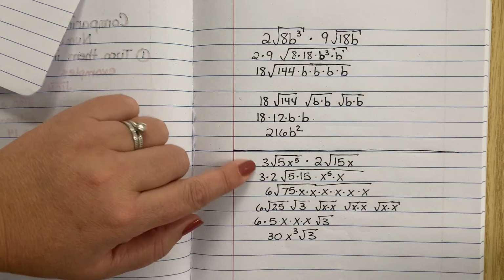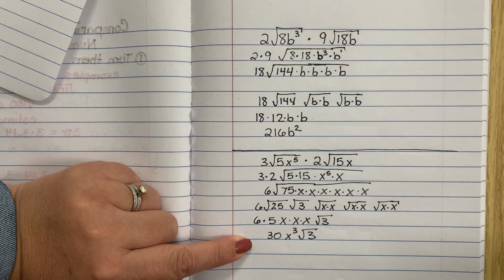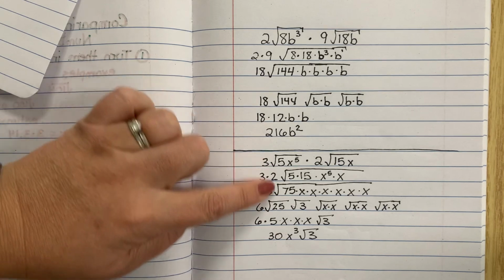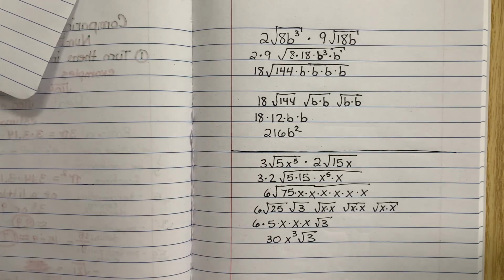So I know these take a very long time. If you are working on this and you want to take a picture of your work and send it to me, I can check, make sure you're doing okay before you submit it onto Khan.